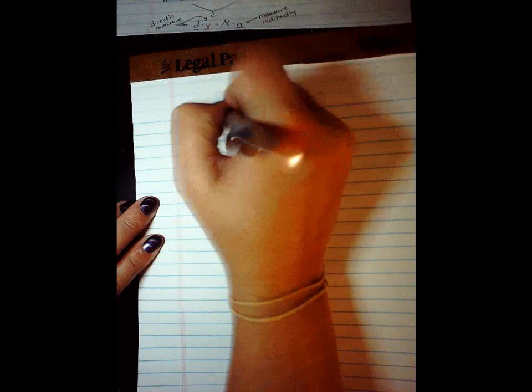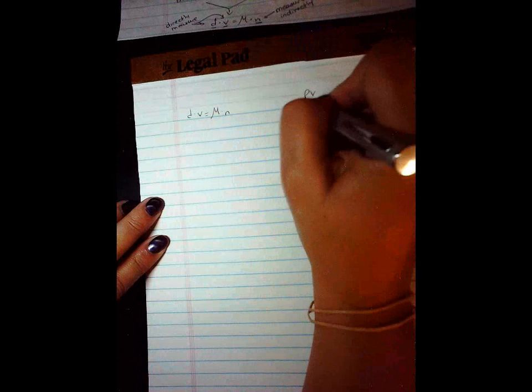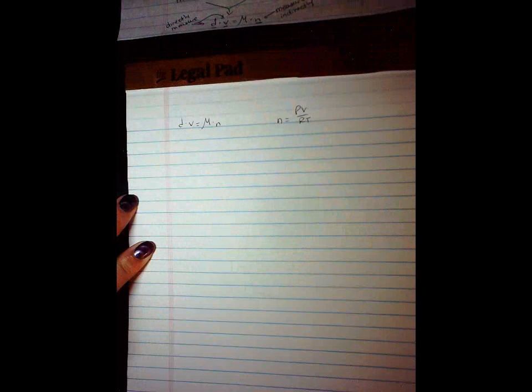All right, as a final step. So let me rip this paper off and show you. So dV equals capital M N, and N equals PV over RT. So what I'm going to do in this final step to get this final equation, this is the one that I really want you to memorize, is I'm going to take PV over RT and substitute it in for N right there.